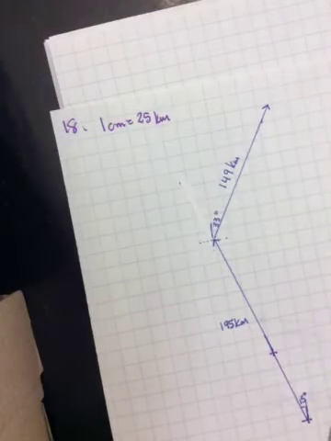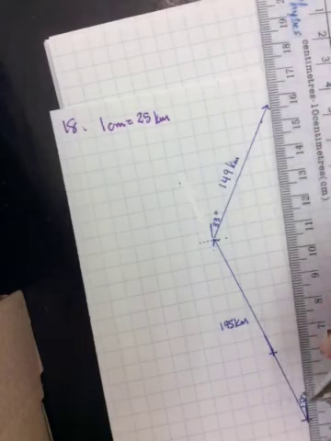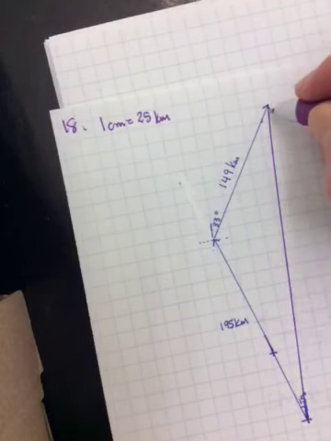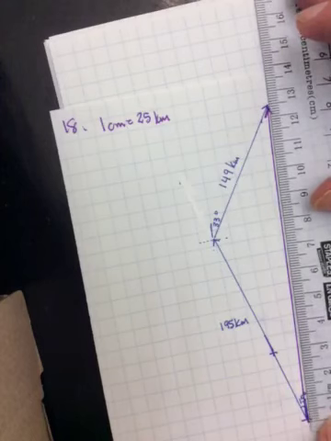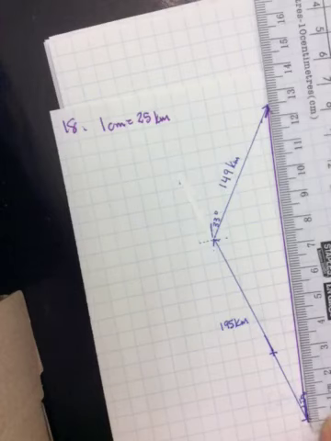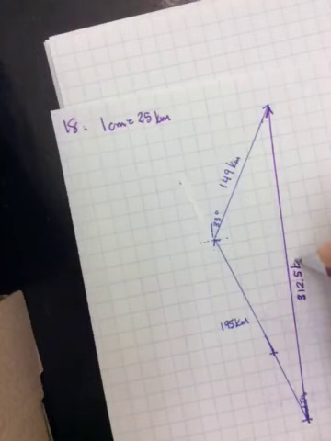Okay, so now draw your resultant in. This is going to be your displacement right there, starting where the first one started, ending where the last one ended. If you measure it, I get 12 and a half. When I did it in real life, let's see, so I now need to go backward. 12.5 times 25 gives me 312.5 kilometers.